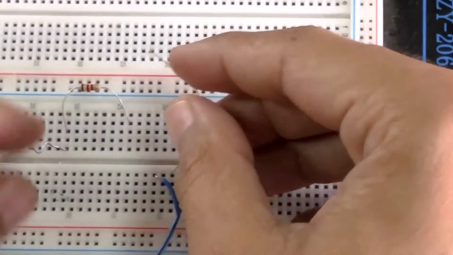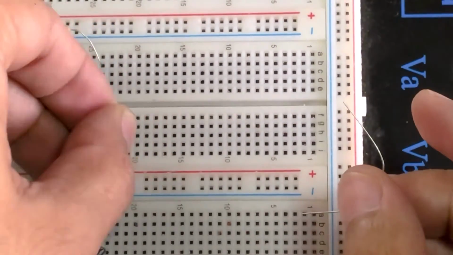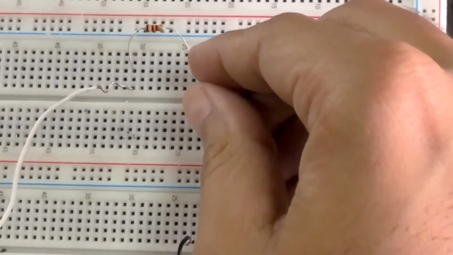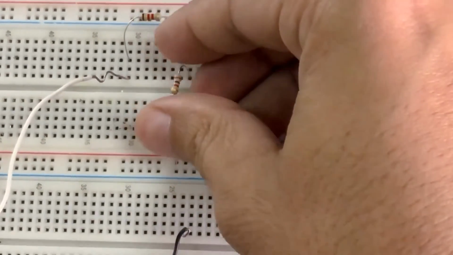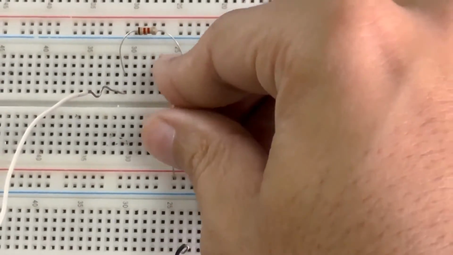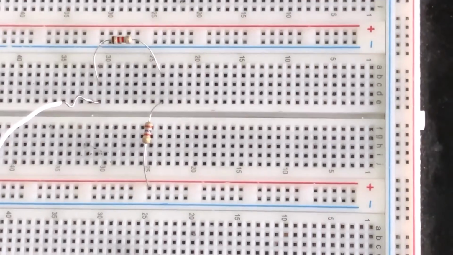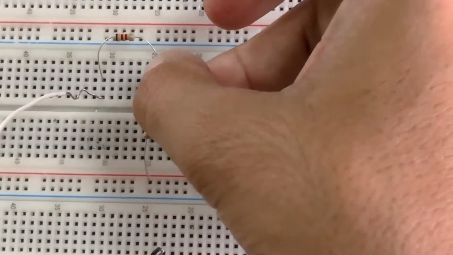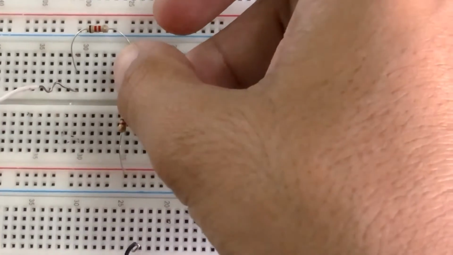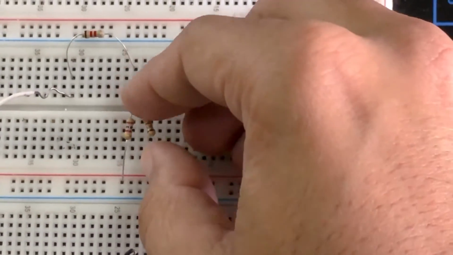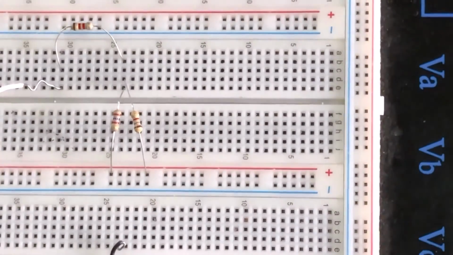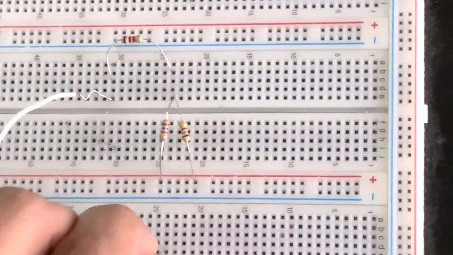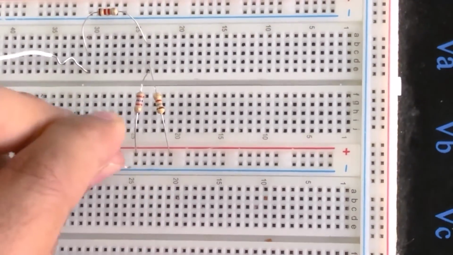For that purpose, I have to change my circuit somehow. And then we will provide the negative value of our voltages here.